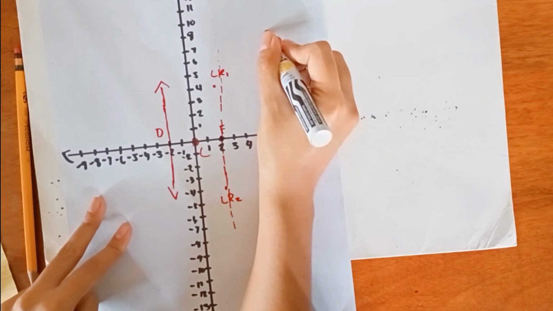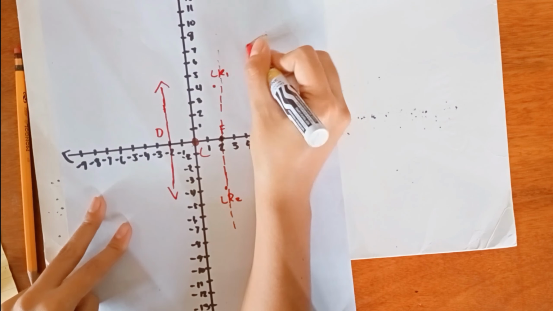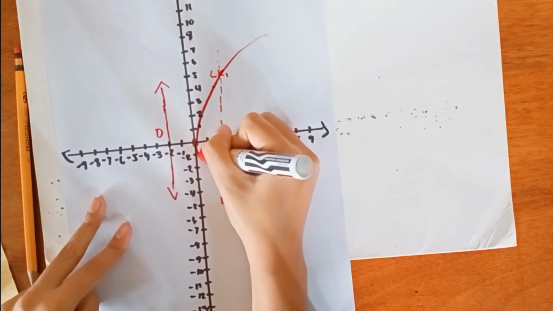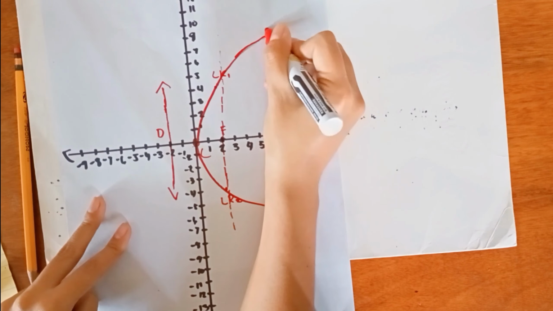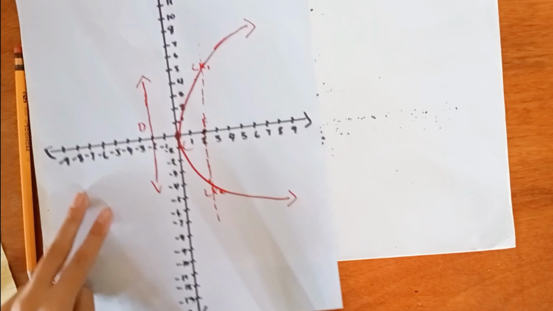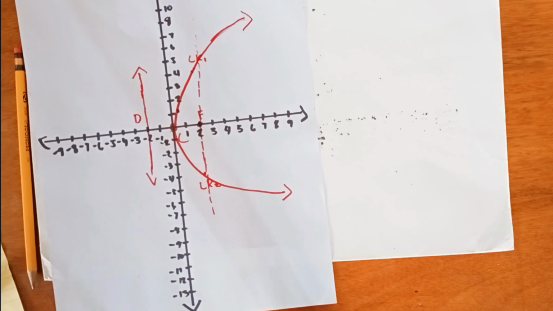So now let's graph the parabola. This is the graph of our parabola given the equation y squared equals 8x.